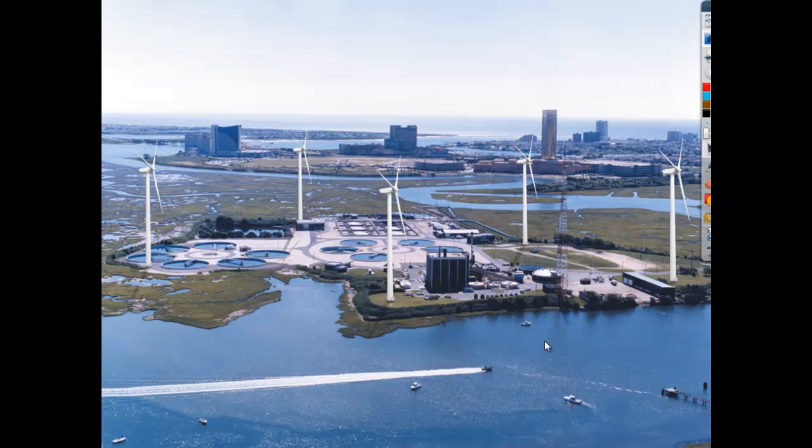Now, on more of a community size, this is a great example, and I like this one because this is actually Atlantic City. And if you look in the background, you'll see some of the casinos, and Atlantic City runs its entire wastewater treatment facility on wind, several large towers and turbines for wind.